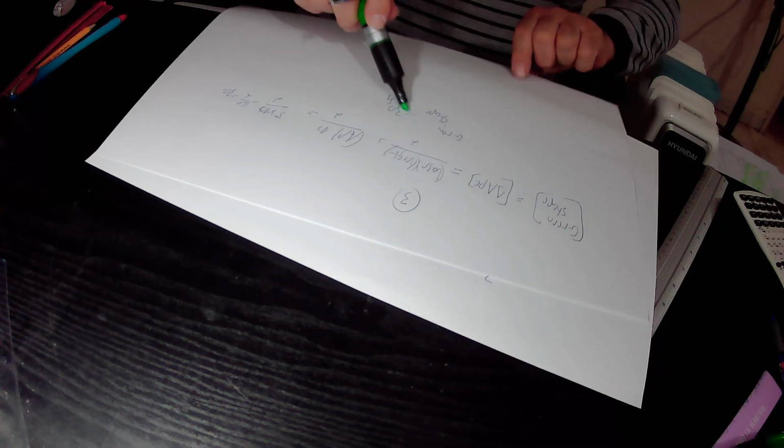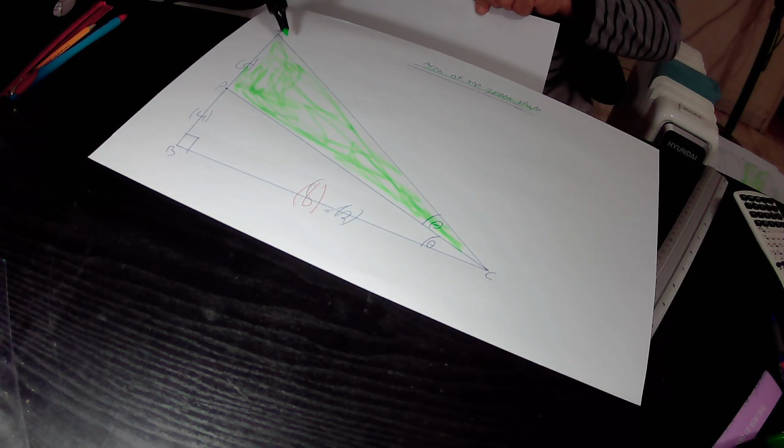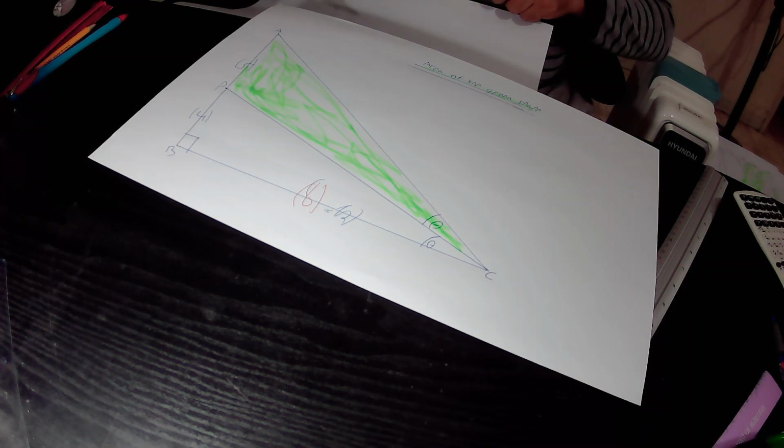And again, we found that the area of this green shape is equal to 30 square meters in size.